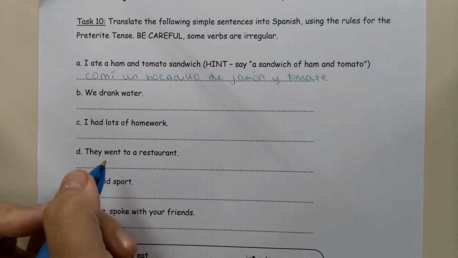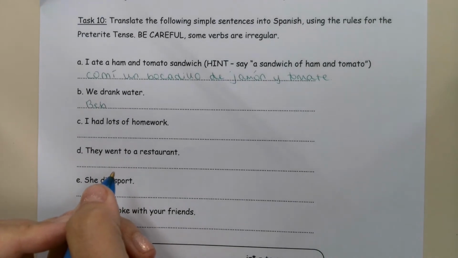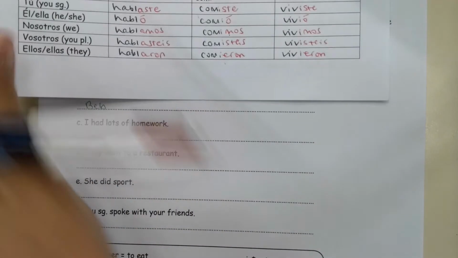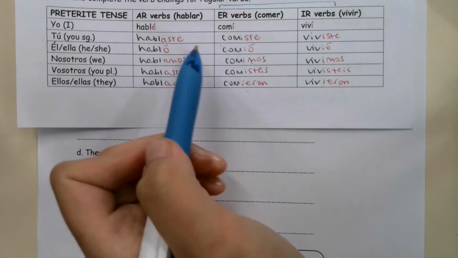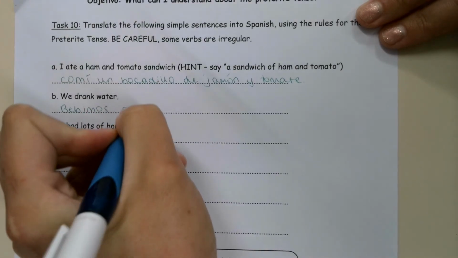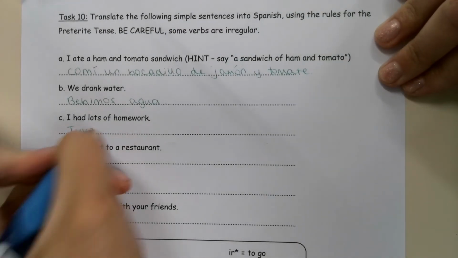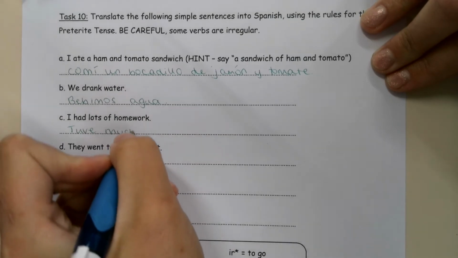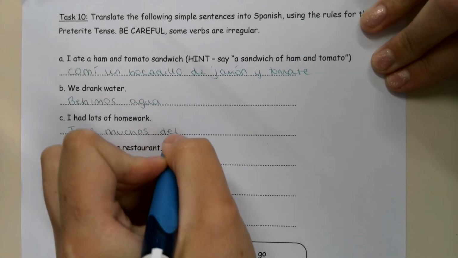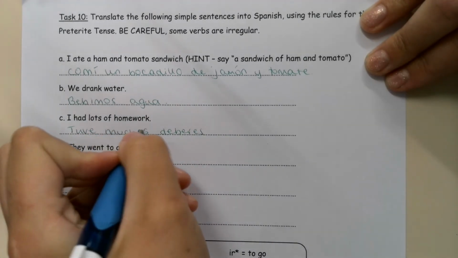Okay. We drank water. So to drink is beber, we take off that ER, and we drank. We have a little look at our grid here, it's regular verb, we imos. Water, agua. I had lots of homework, so that's why we have to look at our irregular ones. I had, tuve. Lots of homework. Muchos deberes. Okay, that looks a bit like an A, that is an O.